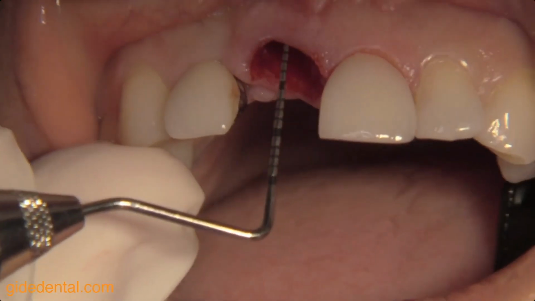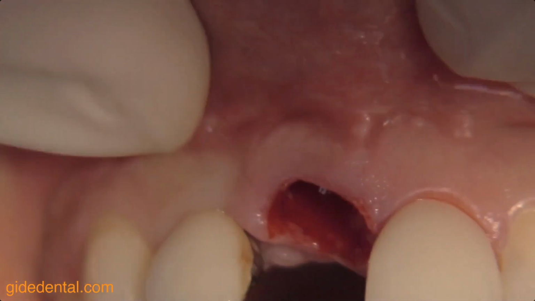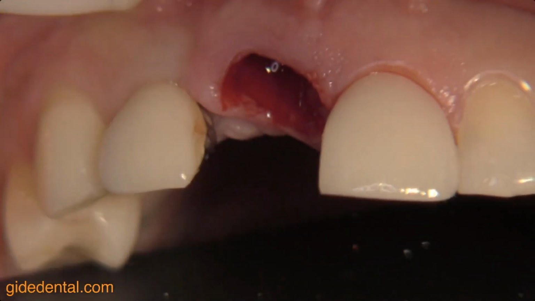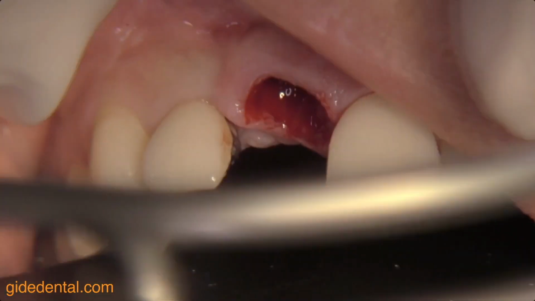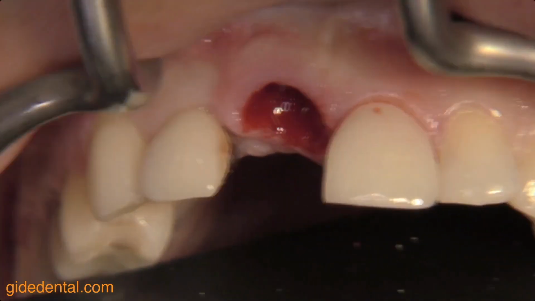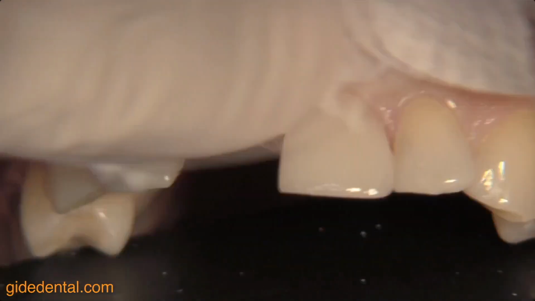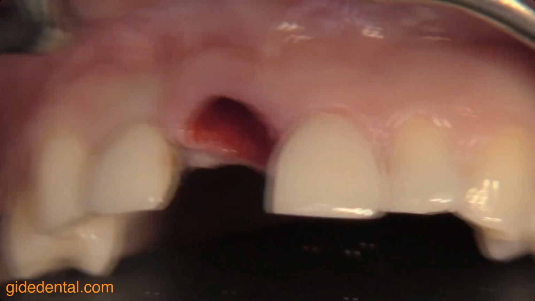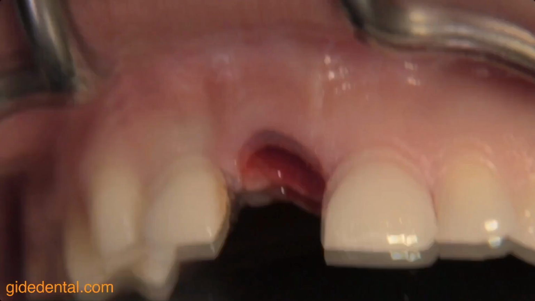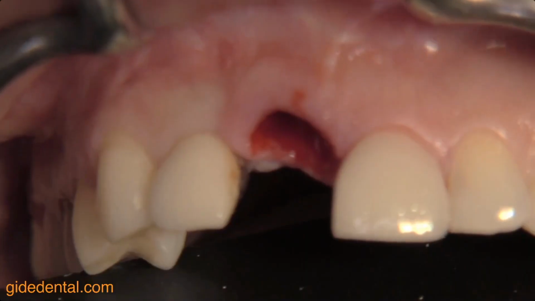Then I'm checking here with my periodontal probe, my 1 millimeter increments here, that actually is the crest of bone within 3 millimeters, following the biological width principles and biological height principles from the gingival margin. Because remember, I want to maintain that gingival margin where it is. So here it is.